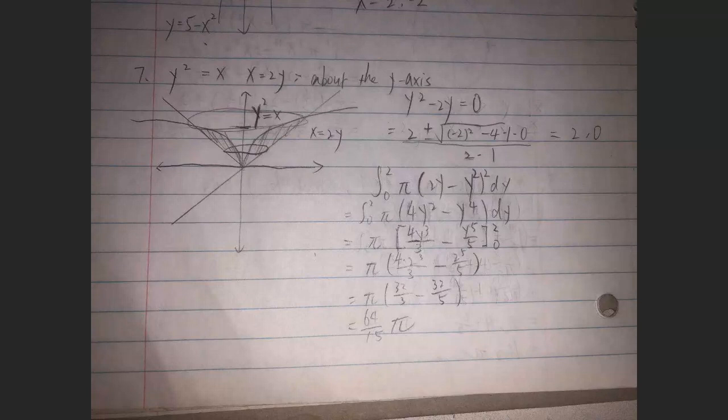Hi, hello. Okay, so the picture's there. So for this one, first I find the y values. So I use y squared minus 2y equals 0. So I use the quadratic formula, so I got 2 and 0. Then after we find the y values, we use the integral from 0 to 2 of pi times (2y minus y squared) squared dy.